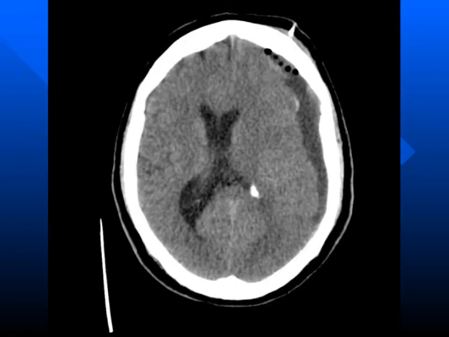Let's look at this one, for example. So this looks like a subdural hematoma. So when we say subdural means what? Subdural means underneath the dura mater, right? And hematoma means there's some kind of a bleeding going on.